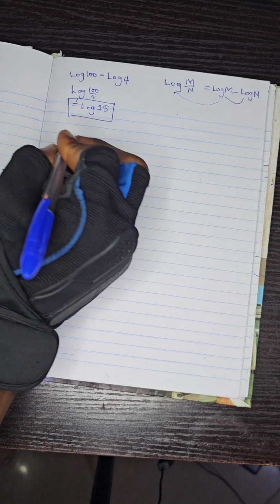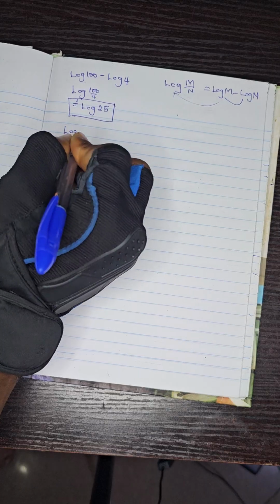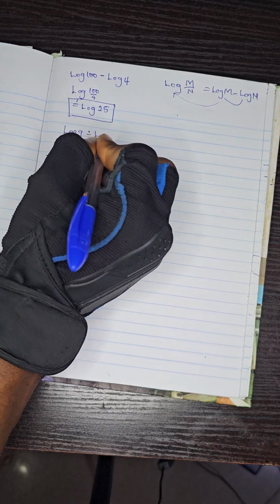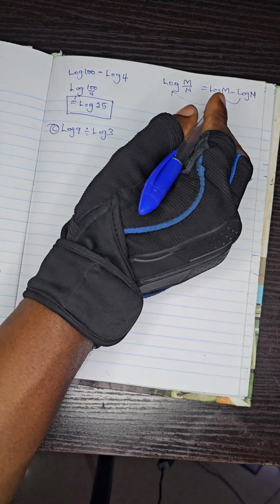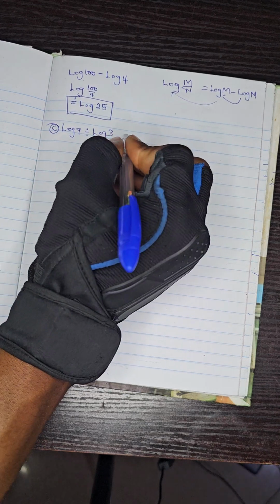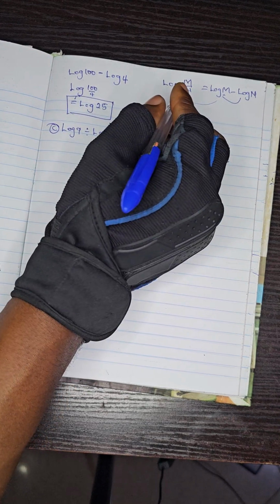So the next example is log 9 divided by log 3. That's c. We are still using this law. It's already in this form.